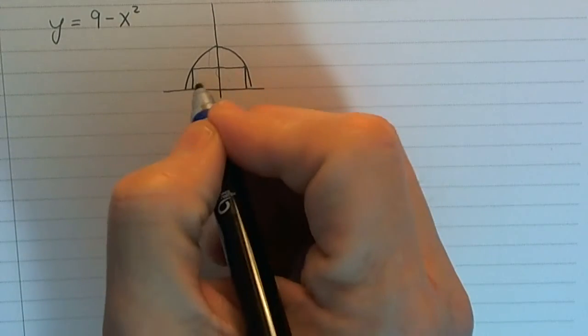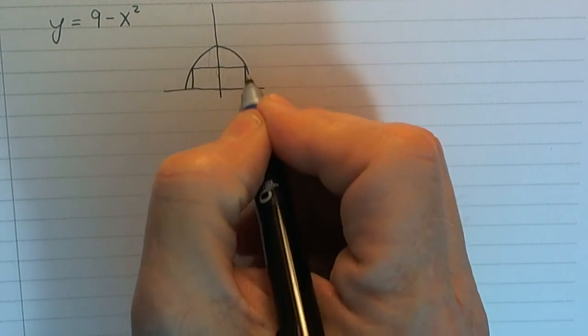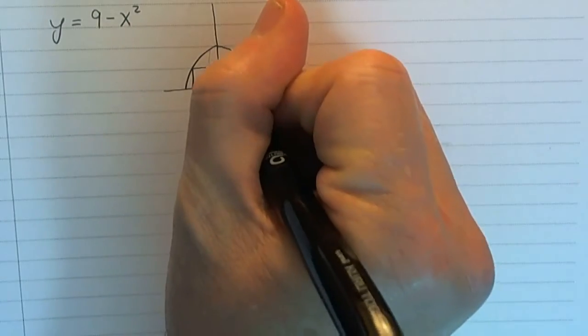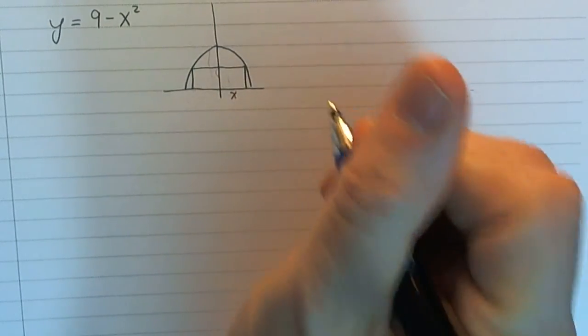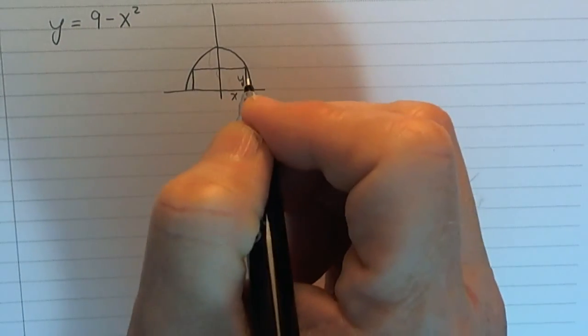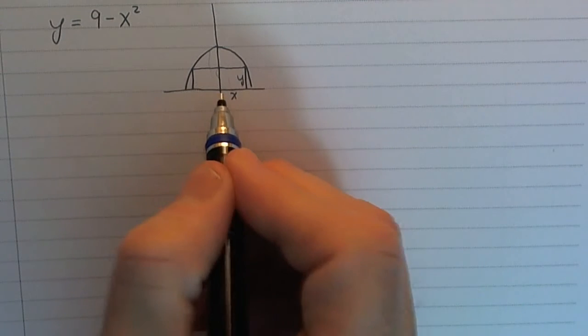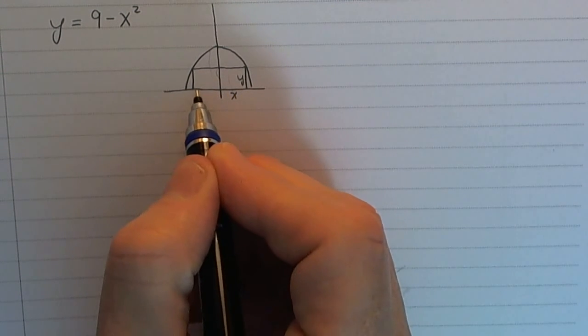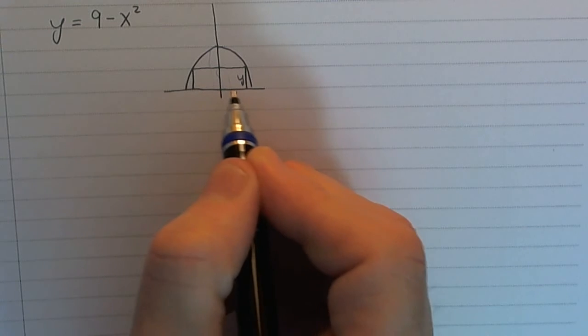Well, here's what we've done. We've drawn the picture here. And of course, this is x right here, and this is y. So the area of this rectangle is, now, here's what we've got to think about. We've got two parts to this. We've got x here and x here. So this length here is actually 2x.